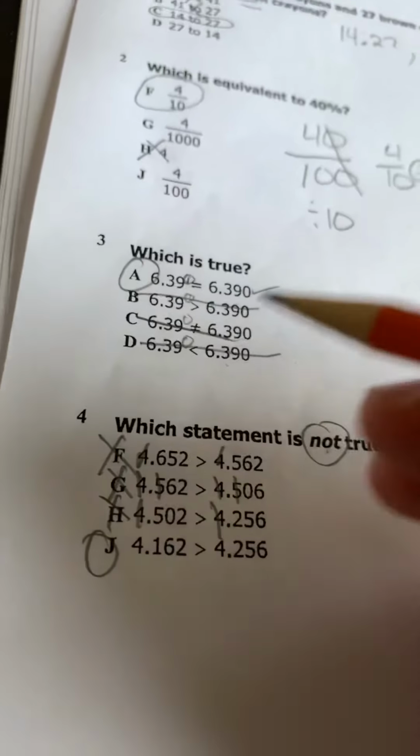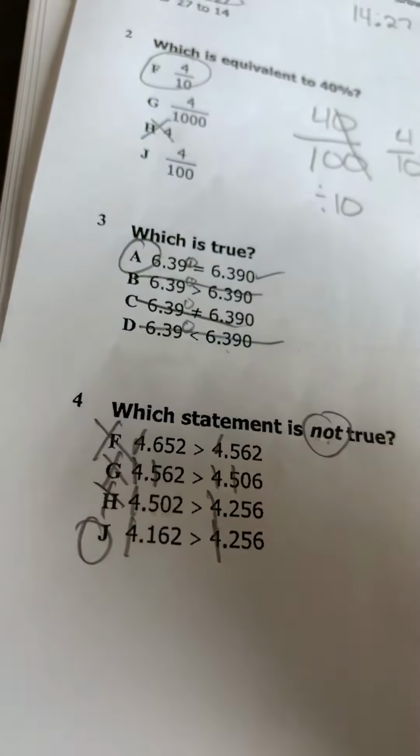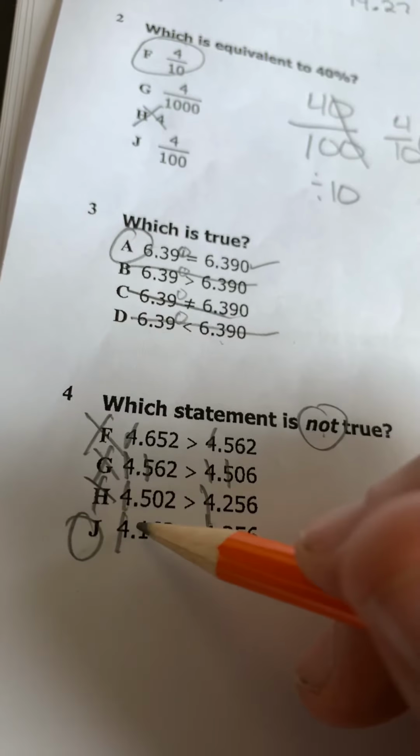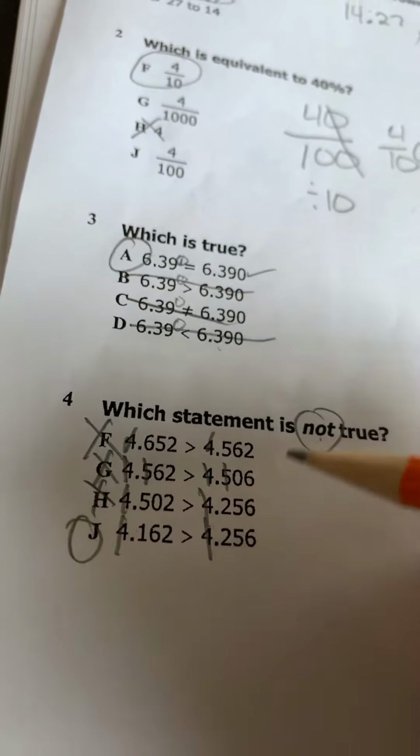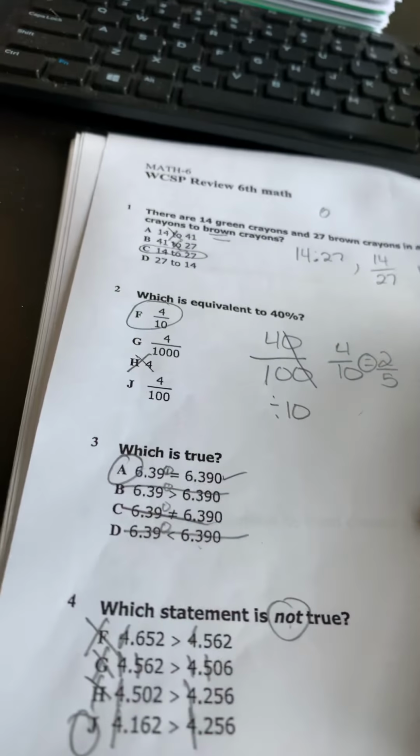But let's make sure. 4s are the same. Is 1 greater than 2? No, it is not. If I had $100 and you had $200, I don't have more money than you; the other person does. So J is not true. Okay? All right, so that's 1 through 4.